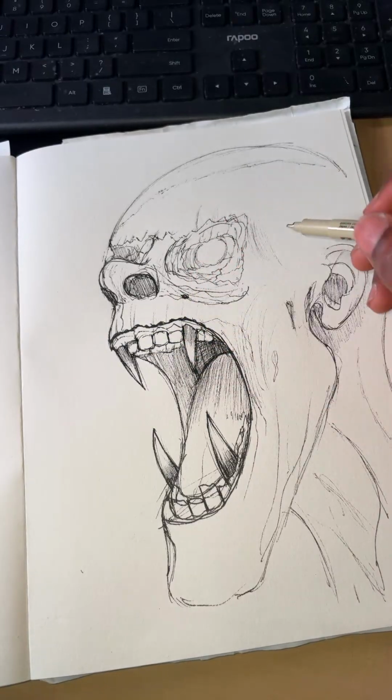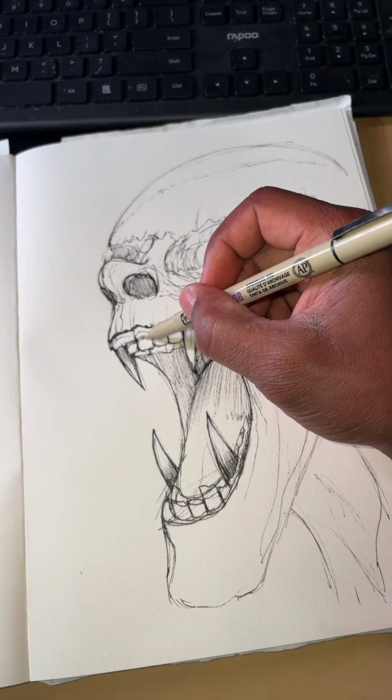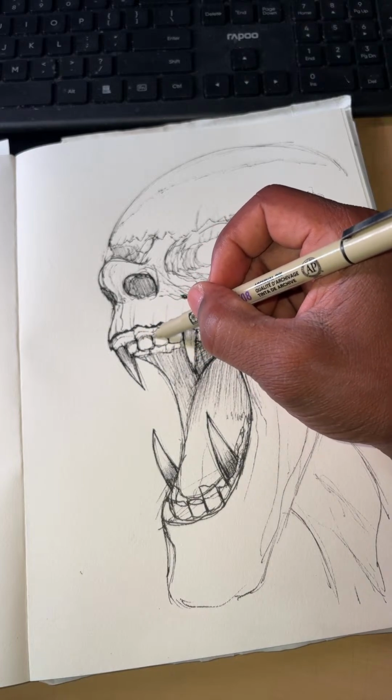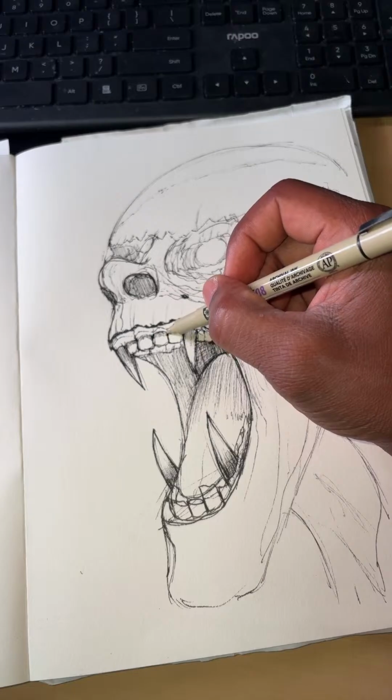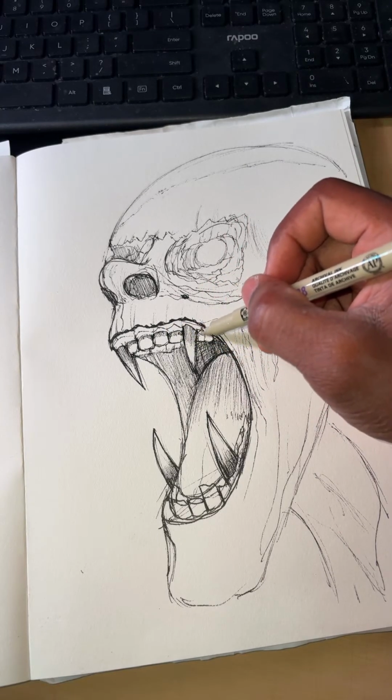And for the teeth, we'll try and make this area around the gum a bit darker. Like that.